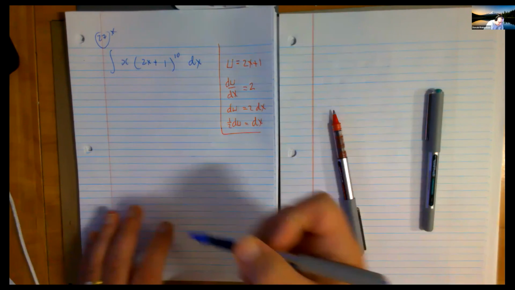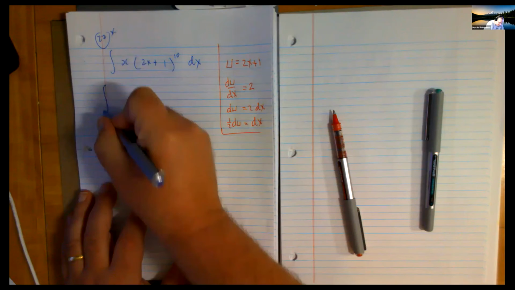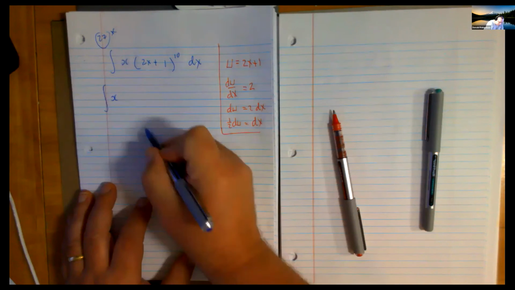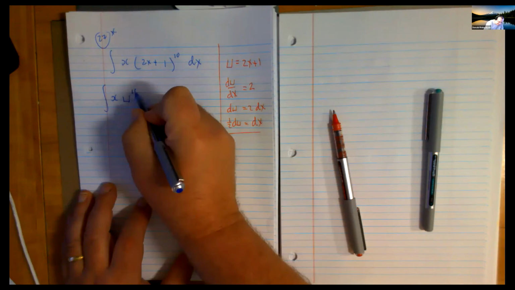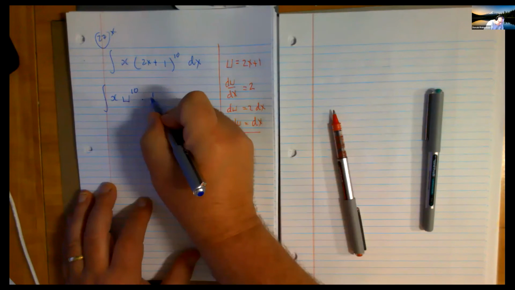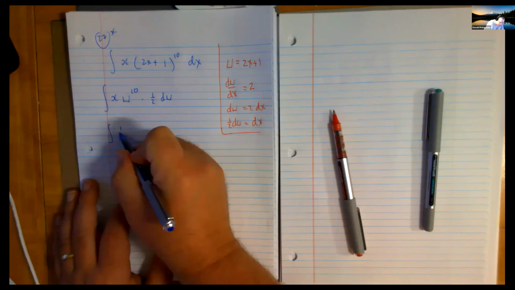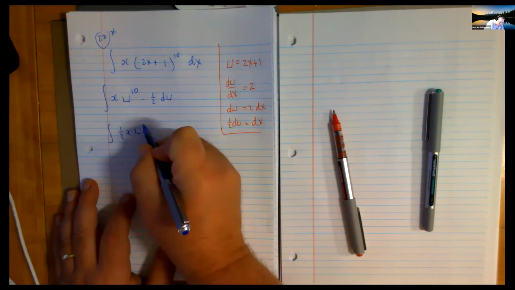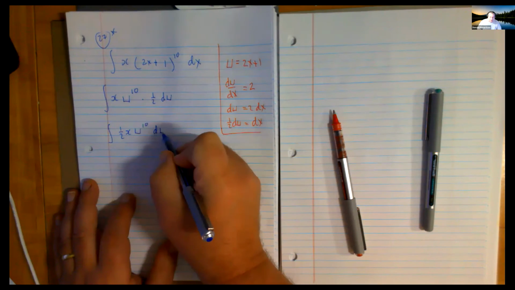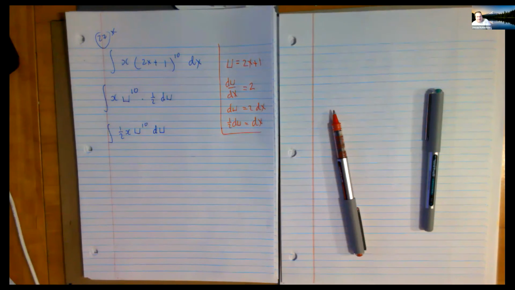Well, let's see what we have. We have an integral. We have an x. We have a u to the power of 10. And we just have a half du. So if I just tidy that up a little bit. Oh, we have a little orphan x, don't we? Another x thing left over.